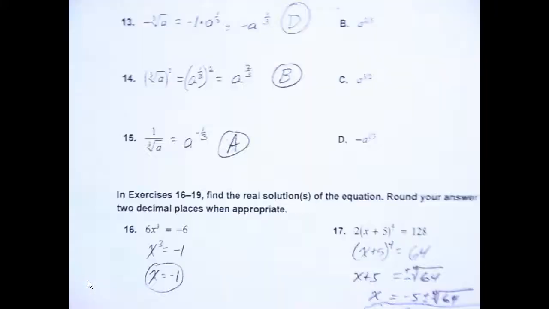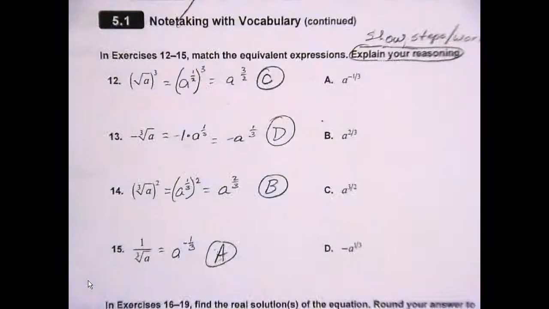Okay, moving on here. Number 12 is letter C, as in cool. Number 13 is letter D, as in duck. Number 14 is letter B, as in boy. Or bats. Yeah, whoever said that. Or basketball. We're going burrito. Okay. Neato. Okay, number 15 is letter A, as in awesome.